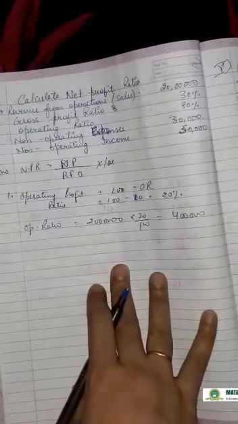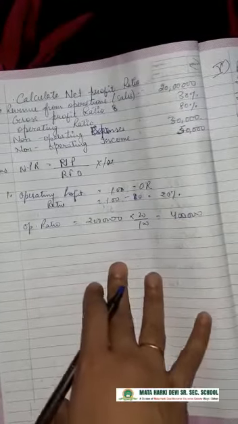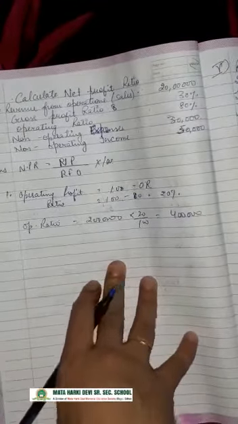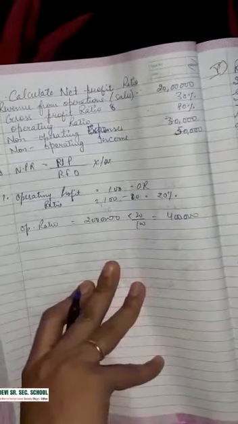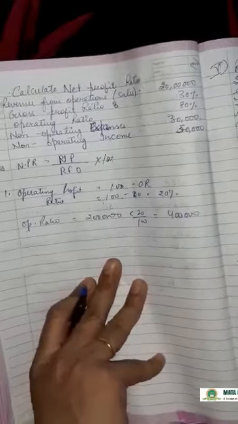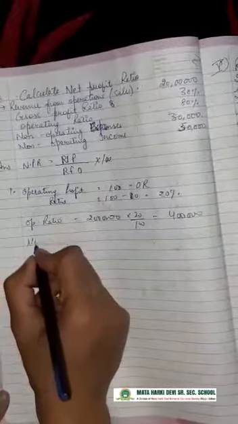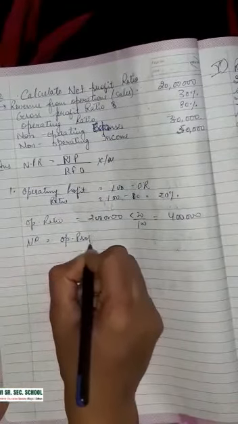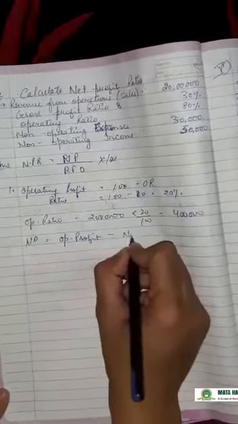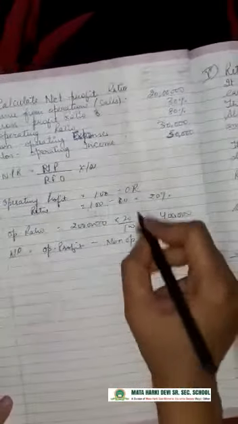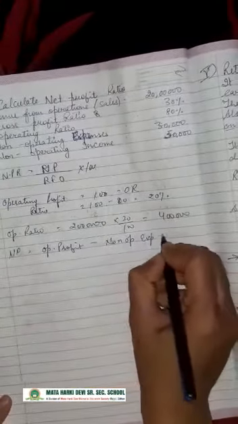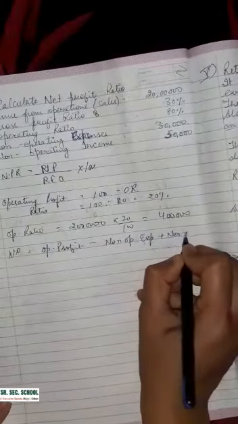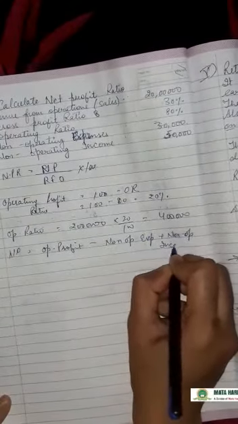So here we have to calculate the value of the net profit, and for calculating the value of the net profit we have the operating profit and non-operating expenses and non-operating income. So net profit is equals to operating profit minus non-operating expenses plus non-operating income.